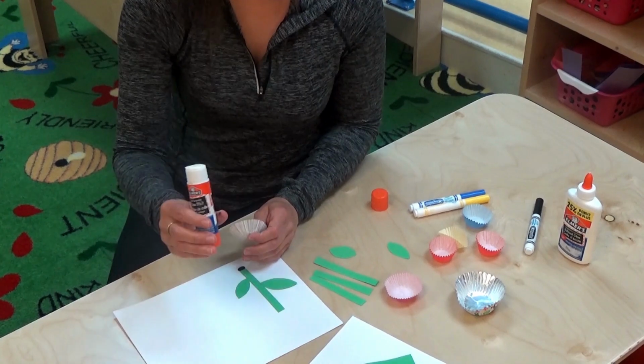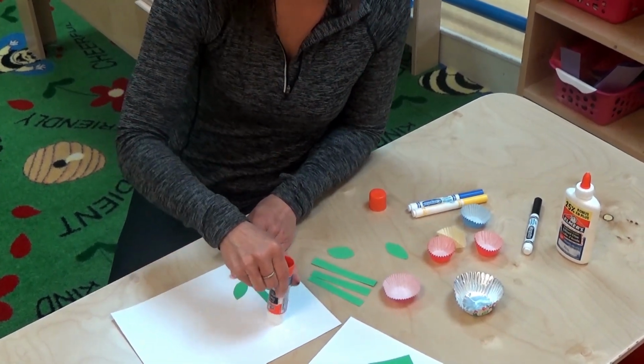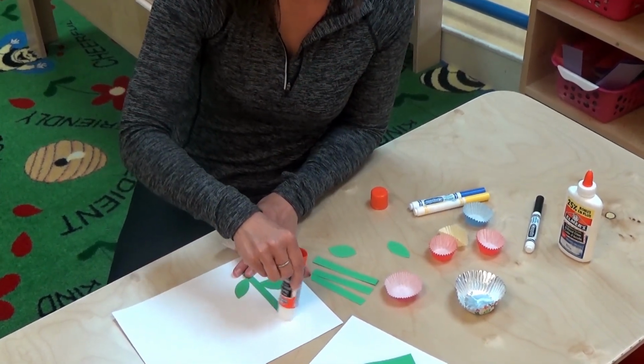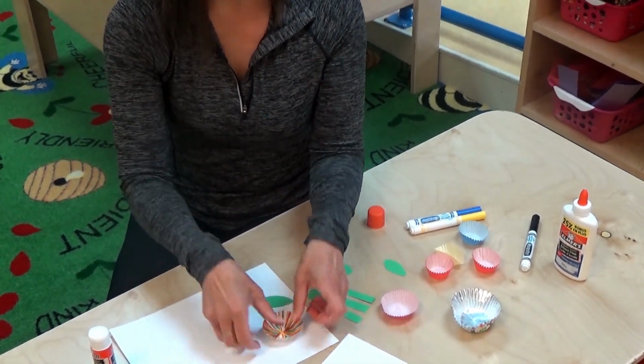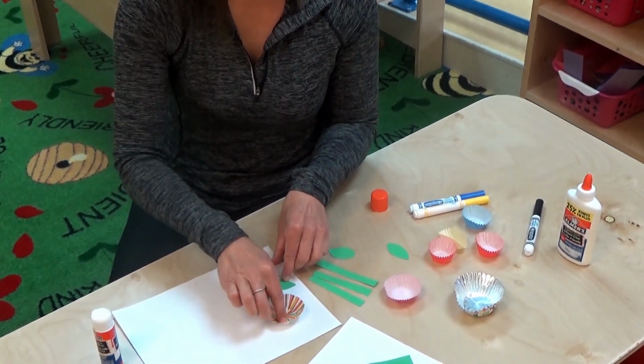Then I'm going to use my stick glue to put a dab of glue right at the top of my stalk and stick my flower on. It looks so colourful.